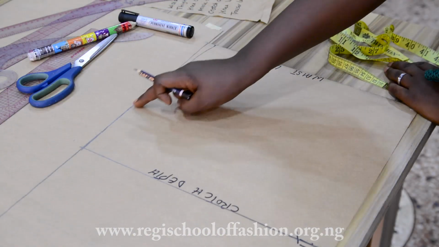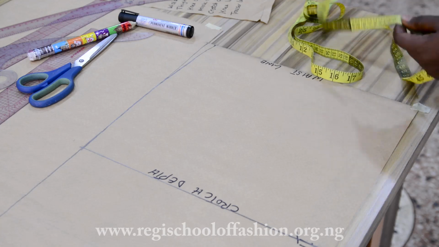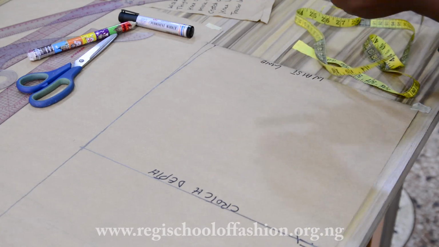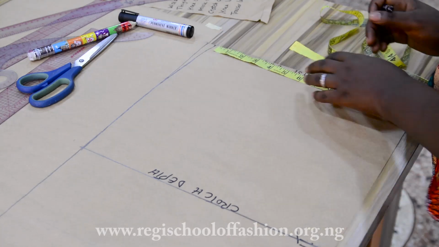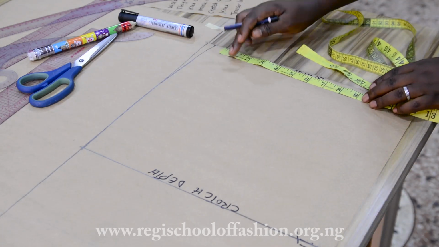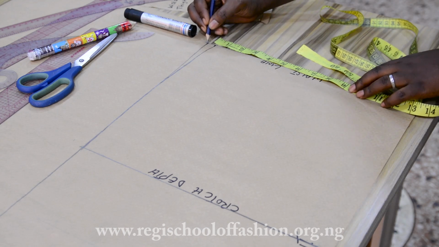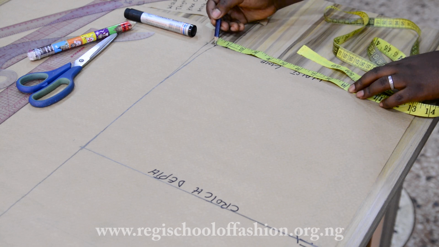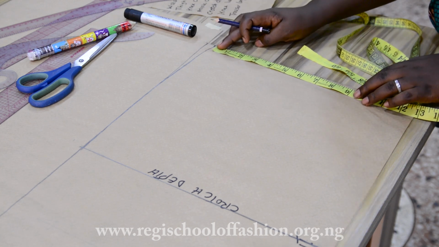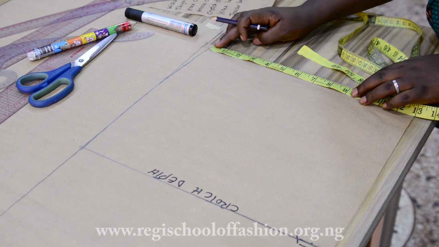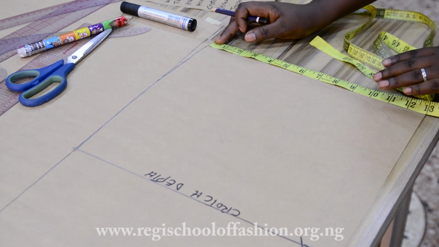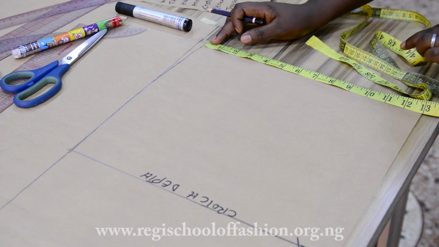So after shaping the waistline, the next step is to insert the horizontal measurements. I will start with the waist measurement. In inserting the waist measurement, I will not start on the line which I drew when I started drafting. I will start on the 1/2 inch which I measured inward. That is where I will lay the tape of my tape measure and measure out 9.5 inches, which is 1/4 of my waist circumference, plus 1/2 inch for ease.